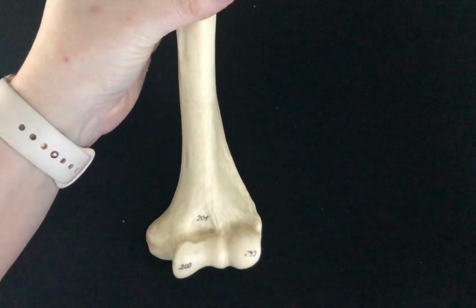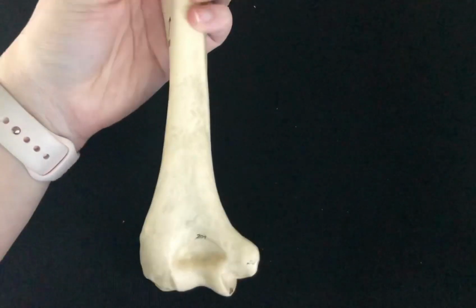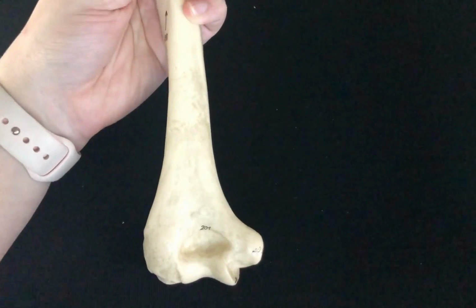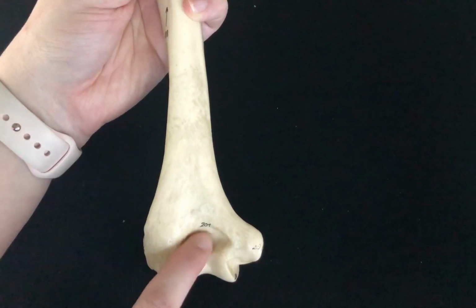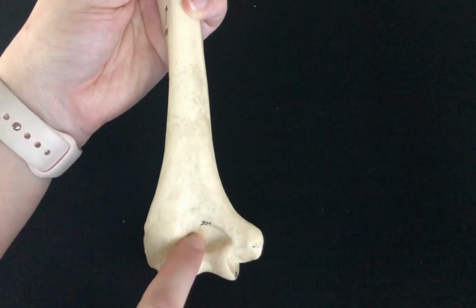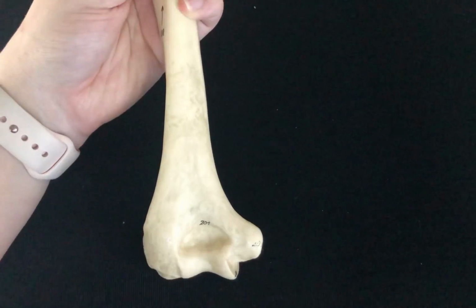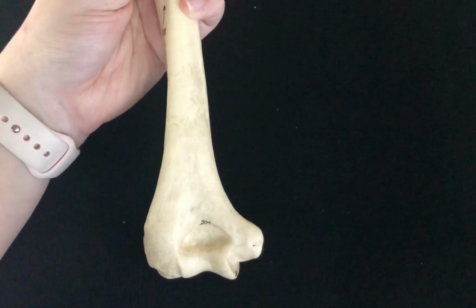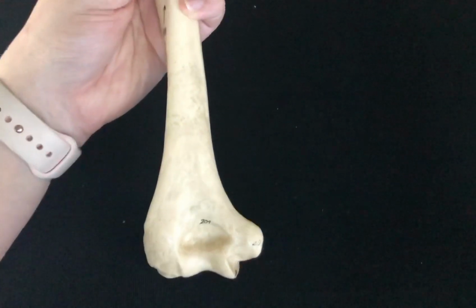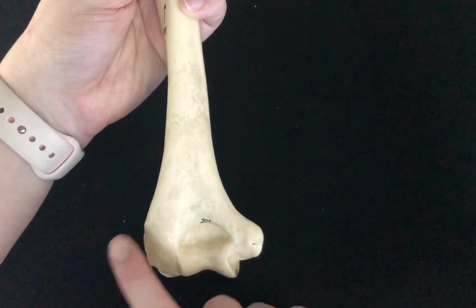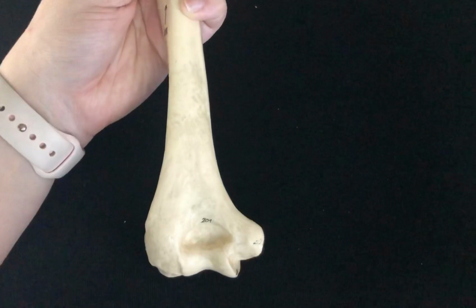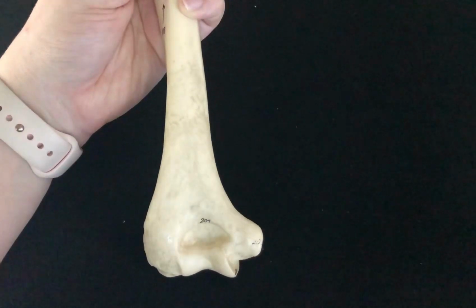Now, if we flip the humerus over and look at the posterior side, the capitulum goes away, but we can still see part of the trochlea here. And this big triangular depression is known as the olecranon fossa, and we'll see why in just a minute again. From the posterior view, you can still see your medial epicondyle and your lateral epicondyle sticking out. So that's the humerus.